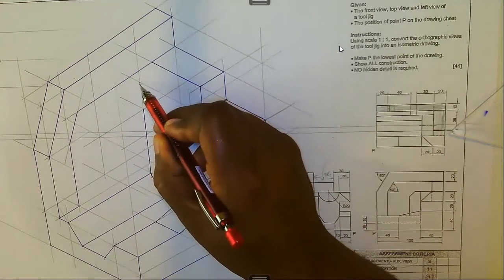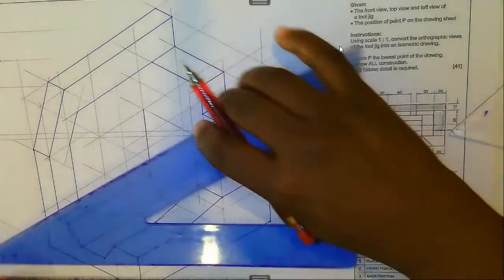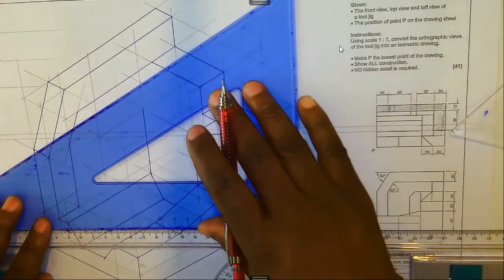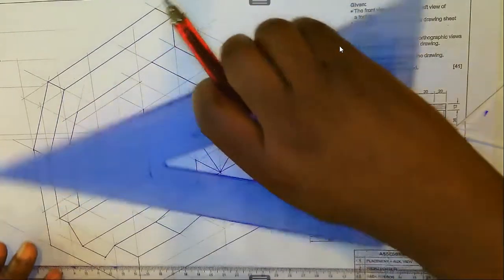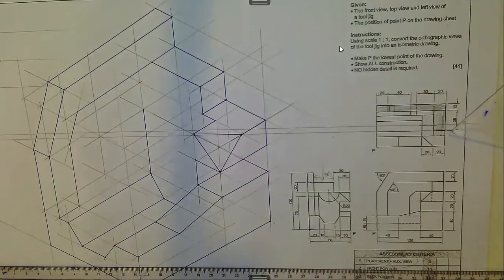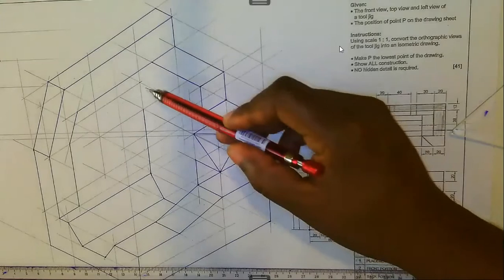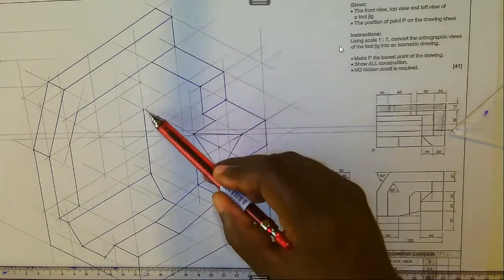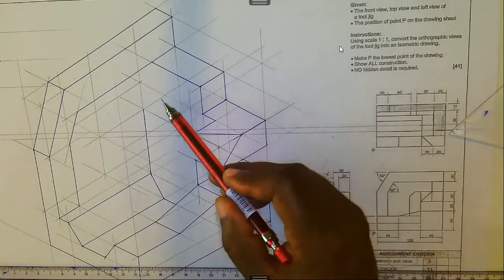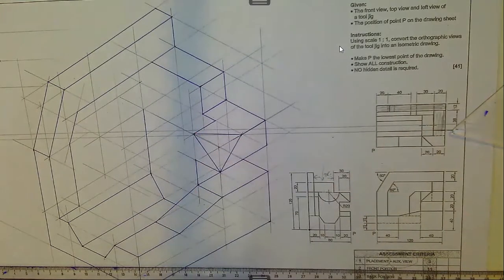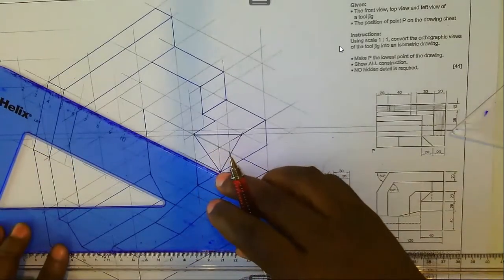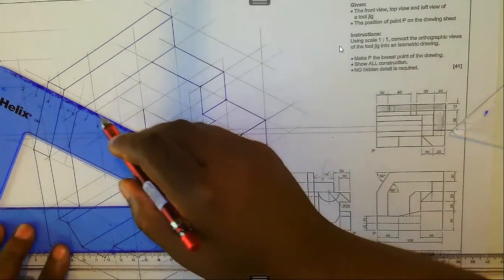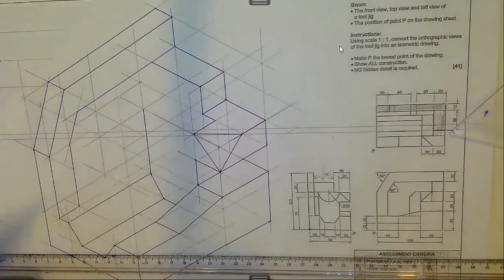Where this one is meeting this, we take it back, because that is the end. Right, we have got that, which is from here to there. We also outline this. Then at this point, you see this one, we'll take it here. It's coming right, like that.